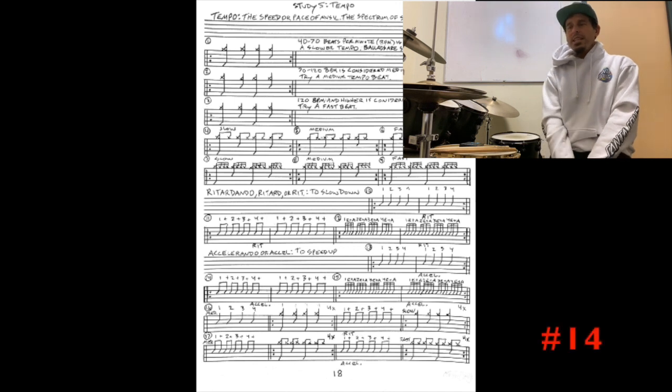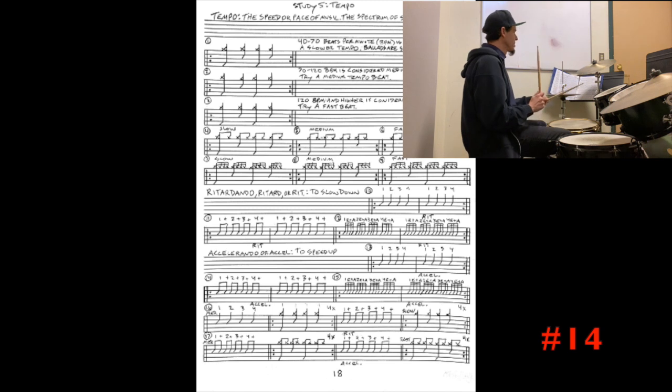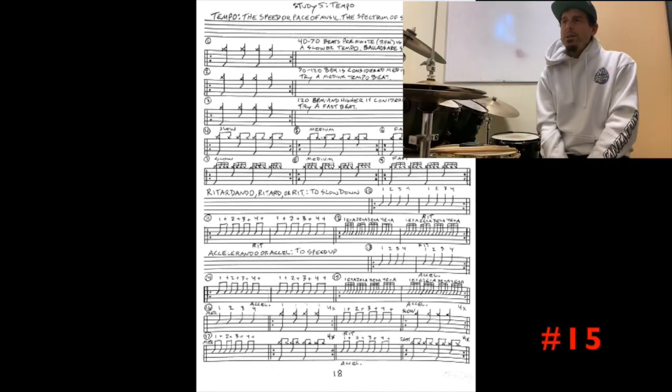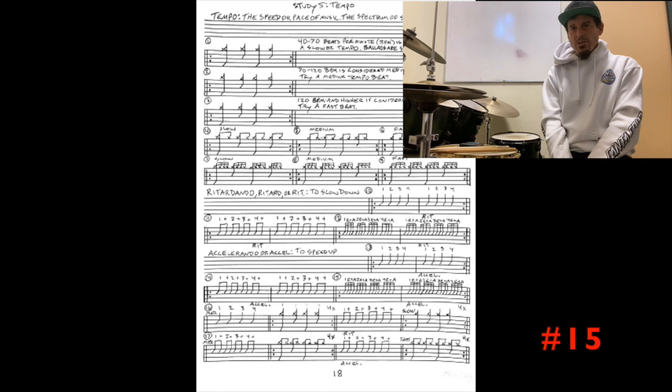Okay, for number 14, we're going to do 8th notes on our snare, and we're going to start to accelerando on beat 4 leading into bar 2. For number 15, we're going to do 16th notes, all snare, for 2 bars, and then we'll accel on bar 2, get faster.